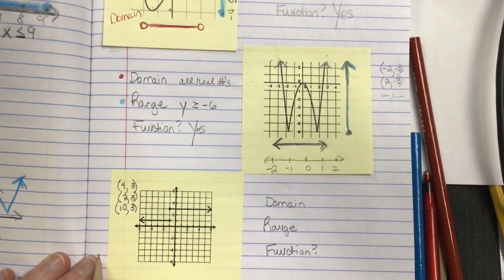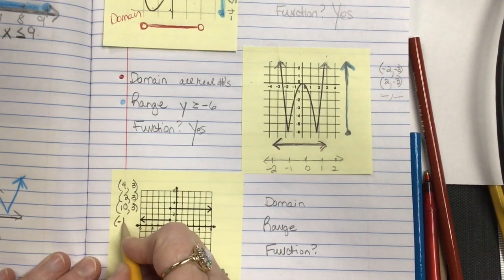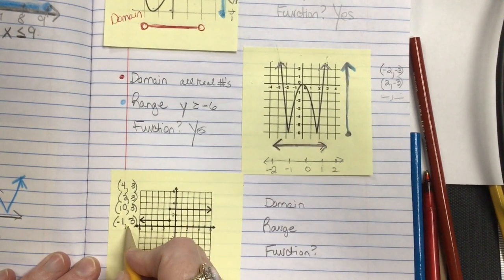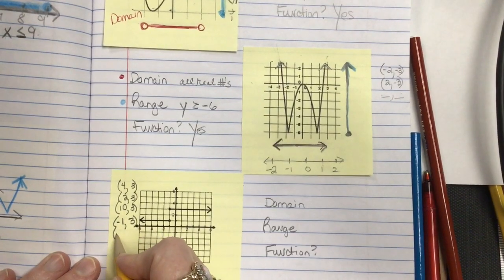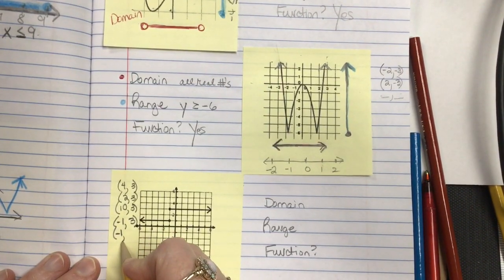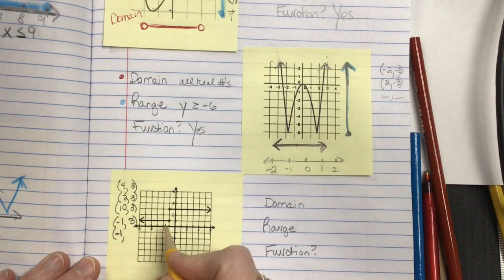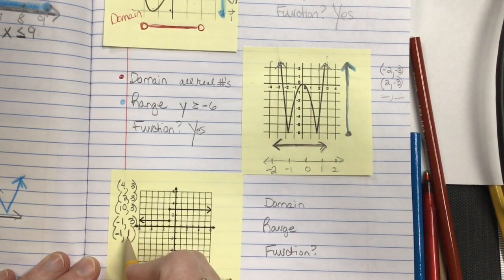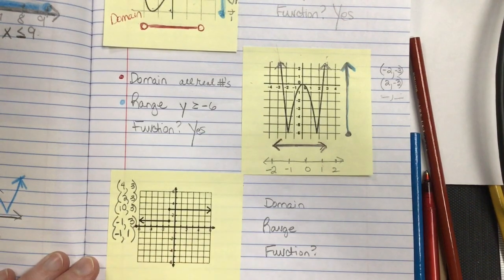What is the y when x is -1? Oh, I see a 3, but I also see it paired with 1. Now, that's a red flag to me, because is that a function? Why? Because the -1s repeat, and that would be a specific if it says, why is this not a function?